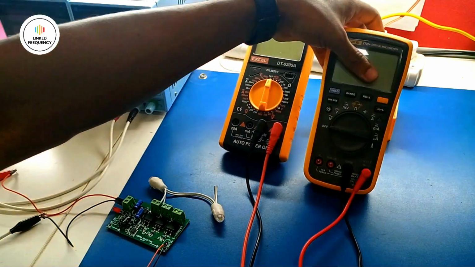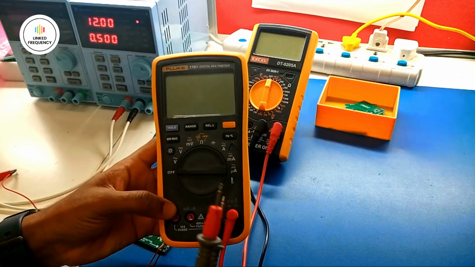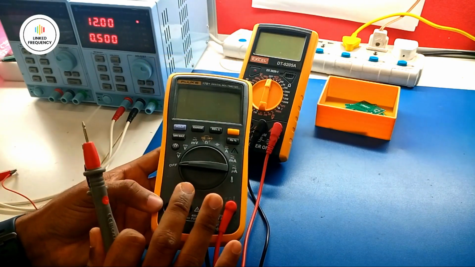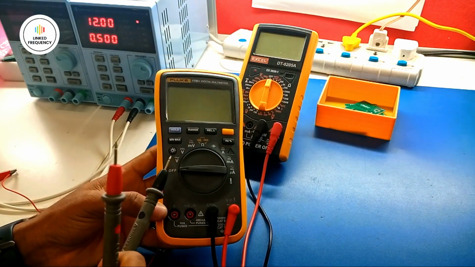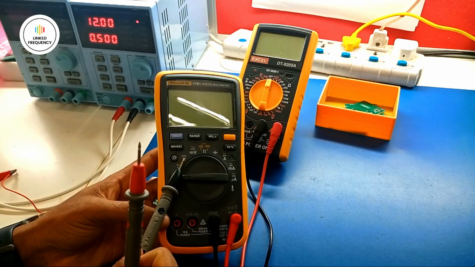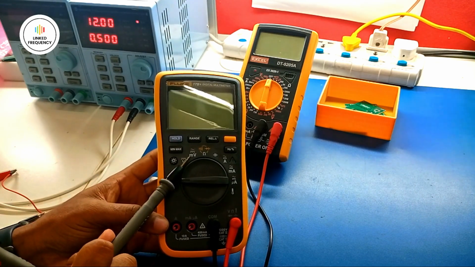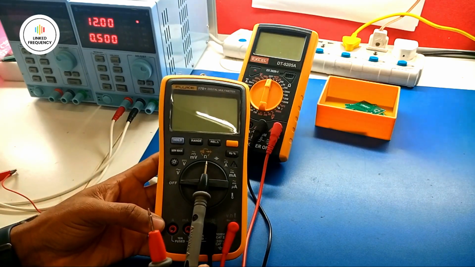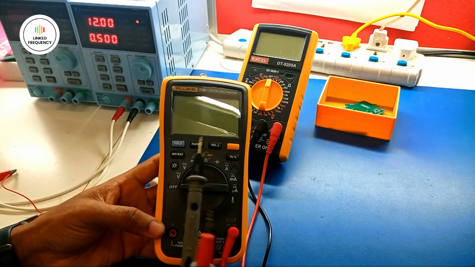Similarly, we can see that the Fluke also has several options here. It is totally automated and it has various features compared to this one. But you can see AC voltage, DC voltage and DC current, DC voltage again in the millivolt range, which is a smaller voltage. And we can see ohm, which is resistance measurement.